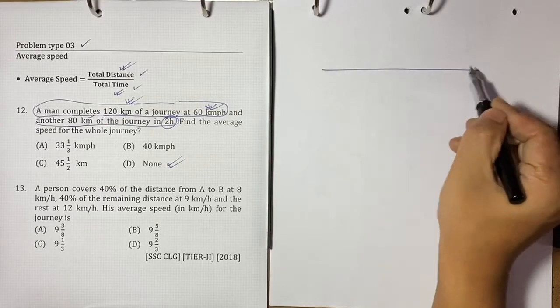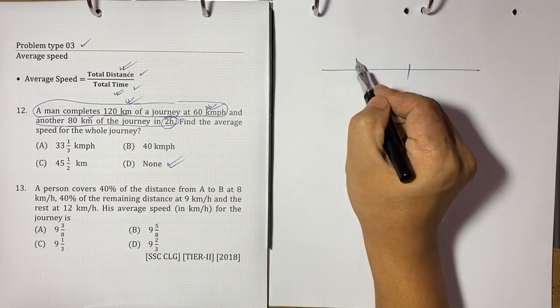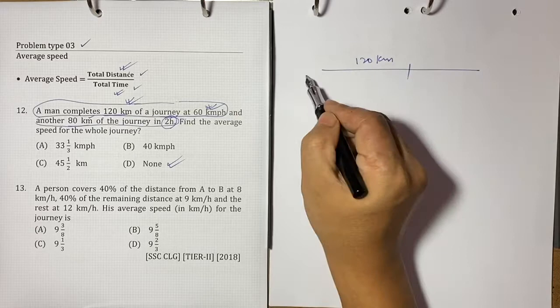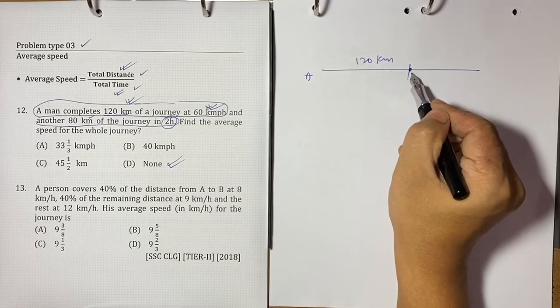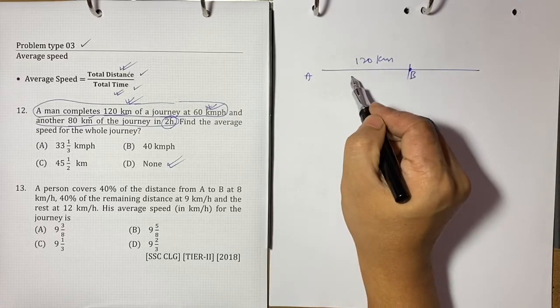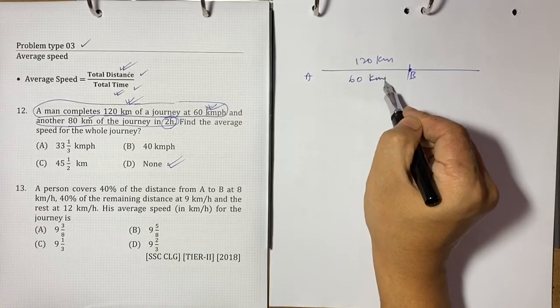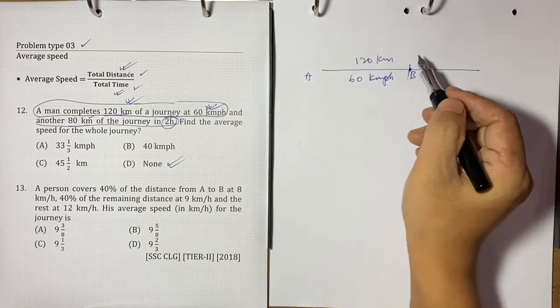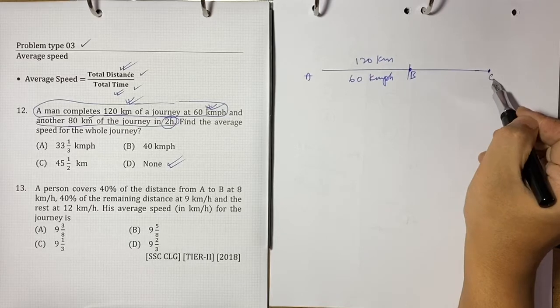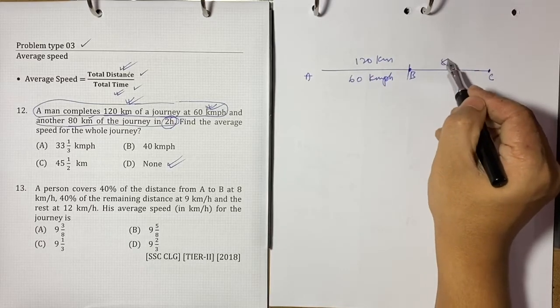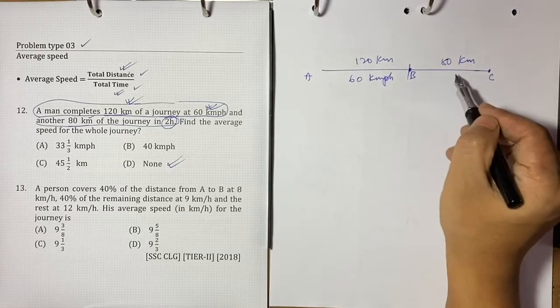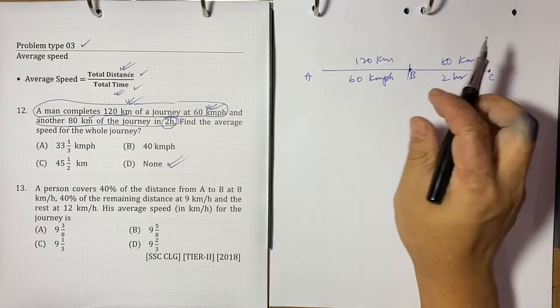Let's look at the problem again. From point A to point B is 120 km. The speed is 60 km per hour. This is the first part of the journey. The second part of the journey is from B to C. The distance is 80 km and the time is 2 hours. We need to find the average speed.